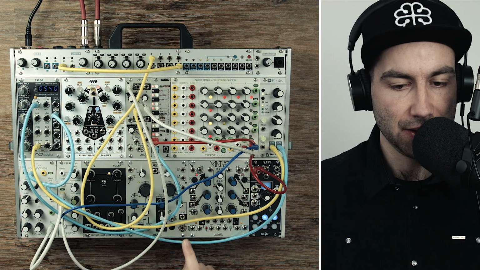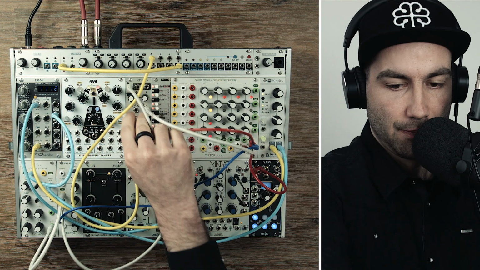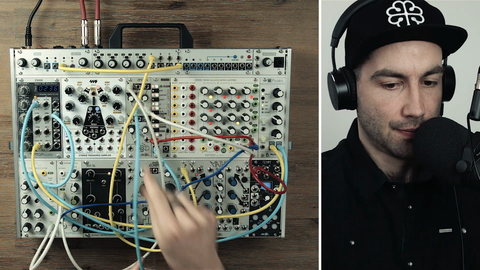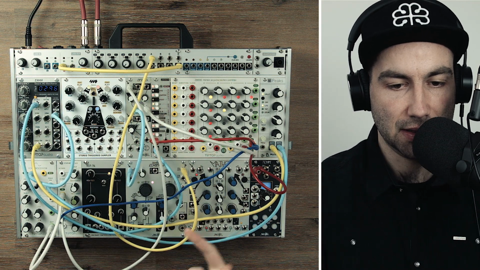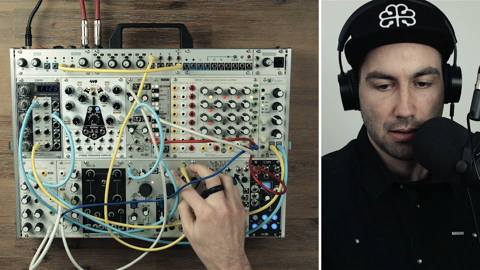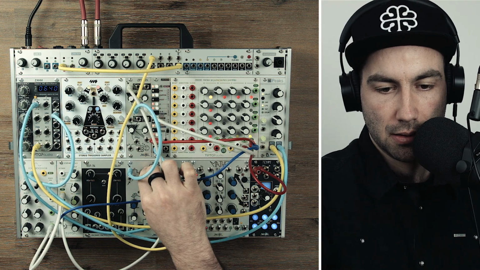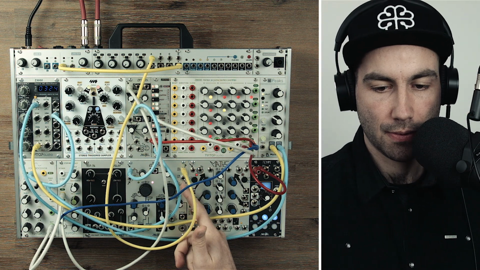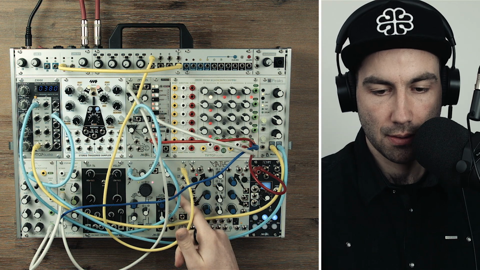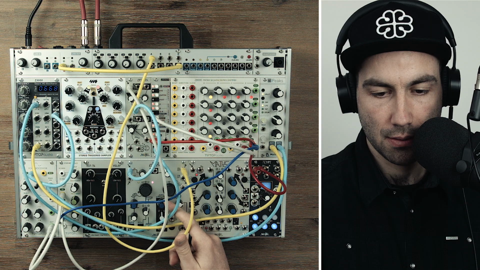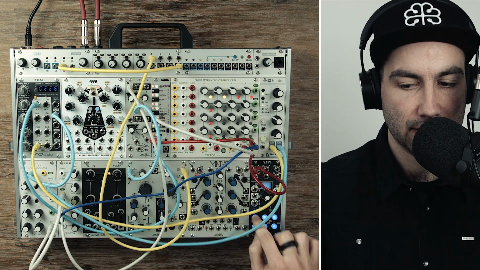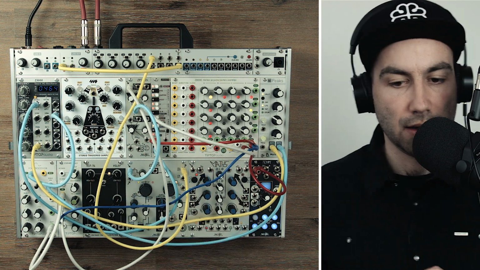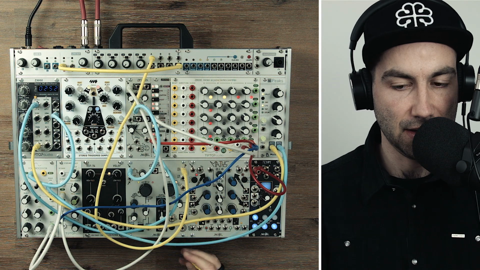So again, same process. If we want to use the delay unit, we're going to run the Optomix output through the delay. So I'm going to unplug that and patch this middle cable here. And now we're running through the delay. So let's see what that sounds like. And we can slow down our clock rate here. And of course, we can modulate the echo time of the Echophon as well.